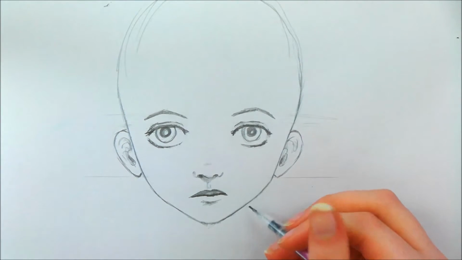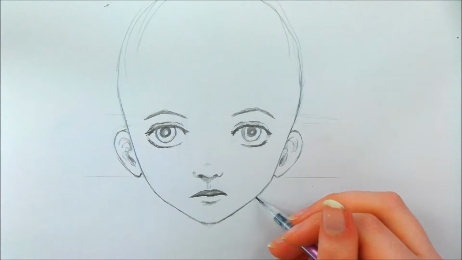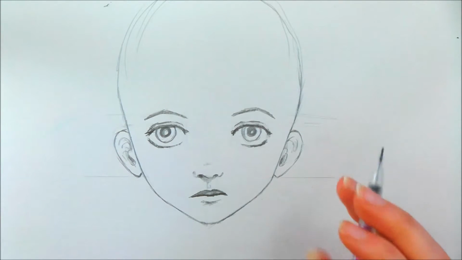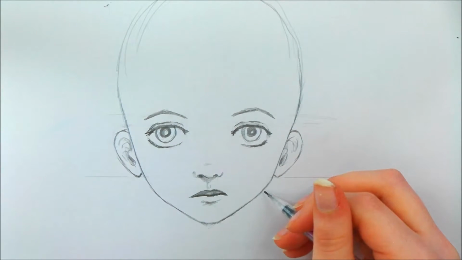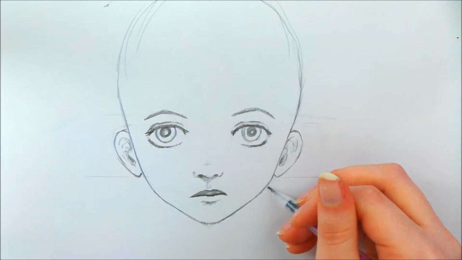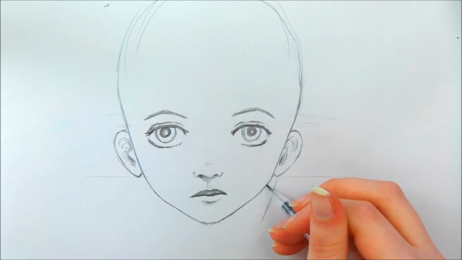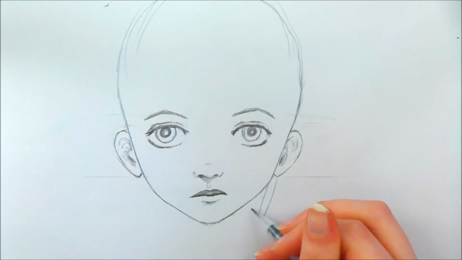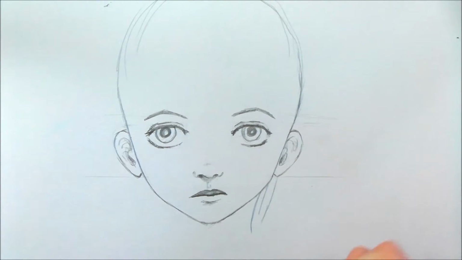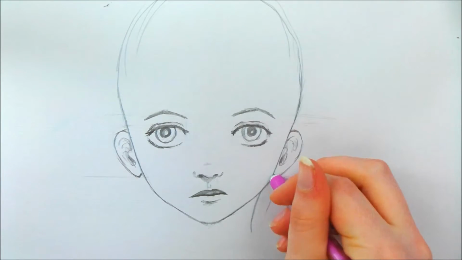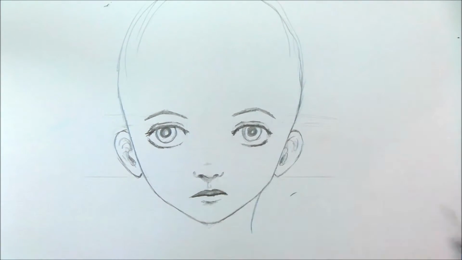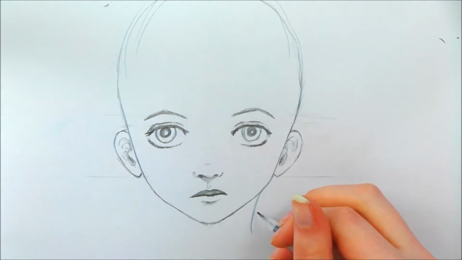Now the neck. I'm going to say again, different people have different necks. Like buff people, I've seen necks go out to here, and I've seen necks go to here. It just depends on your neck.